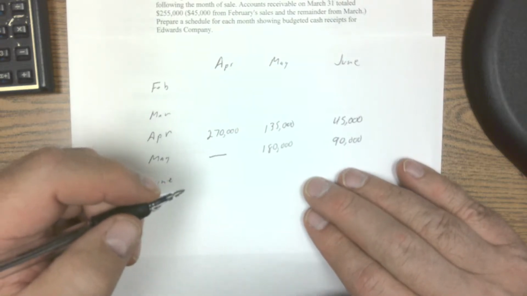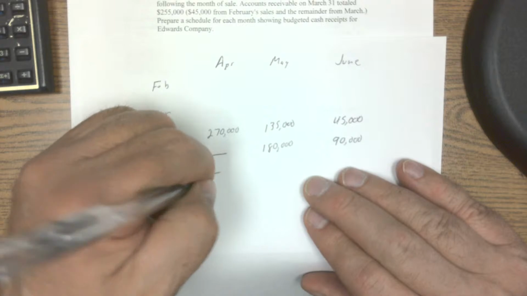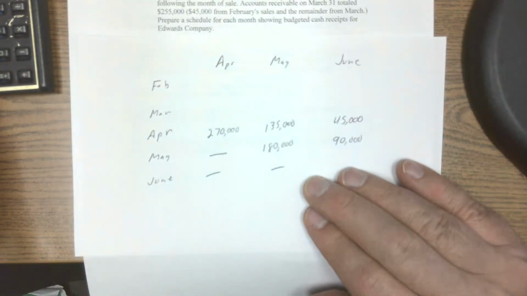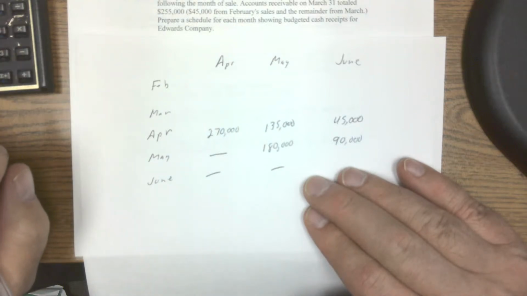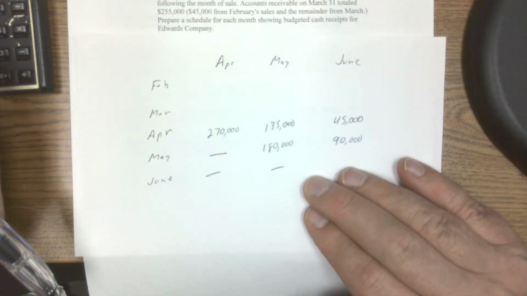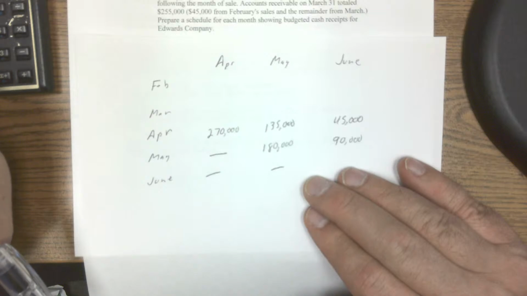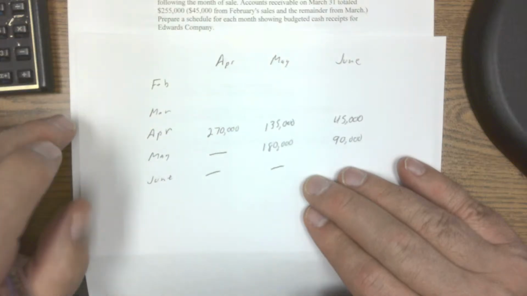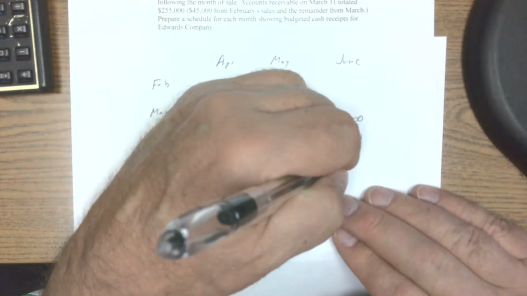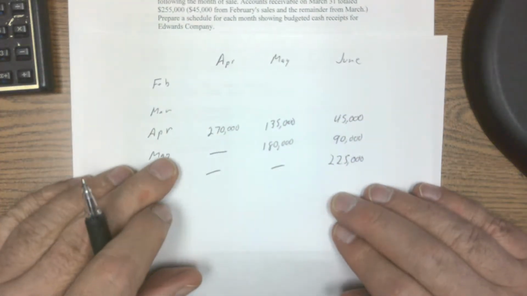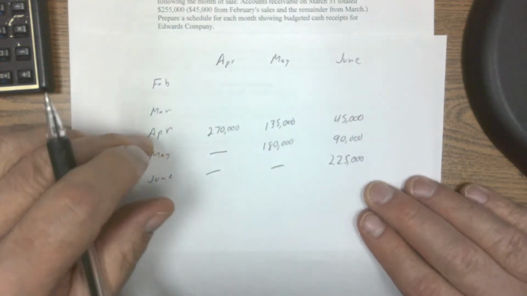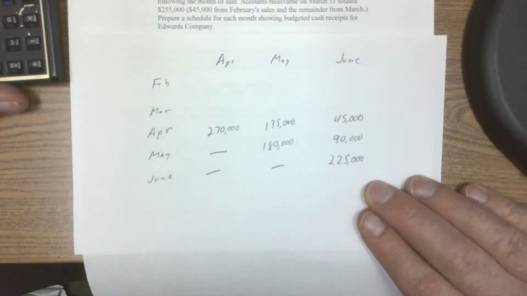some later month, July. Okay, then June, zip and zip, 25,000 units sold, 375,000. 60% will be 225,000. Okay, so that takes care of the current sales. Now we have to go back to the accounts receivable.